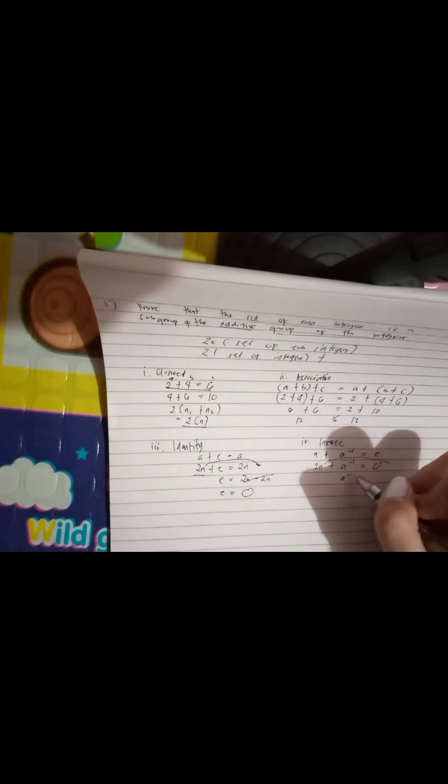So, magiging a raised to negative 1 is equal to 0 minus 2n. So, kapag minus to, magiging a raised to negative 1 is equal to negative 2n. So, rewrite lang natin siya para maging a raised to negative 1 is equal to 2 times negative n. So, dito, napatunayan natin na siya ay closure, associative, identity, and inverse. So, therefore, the set of even integers is a subgroup.